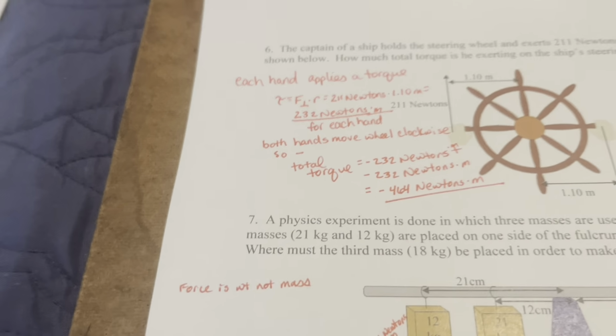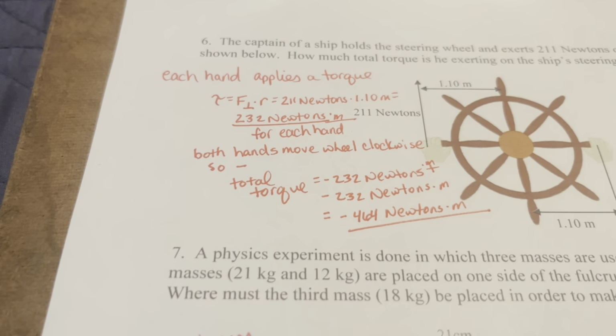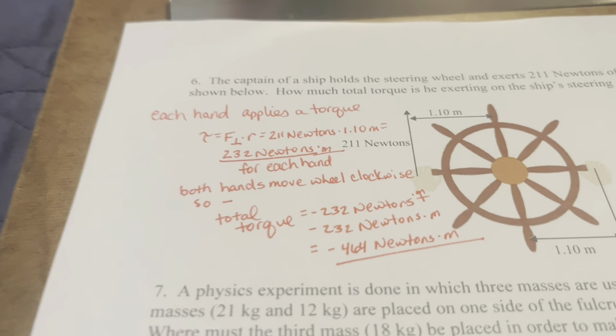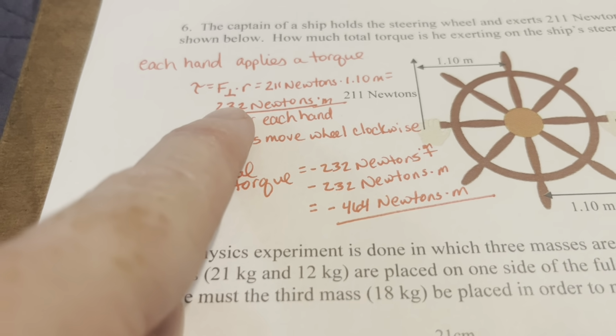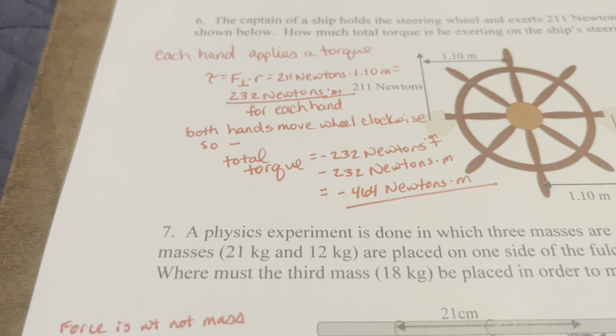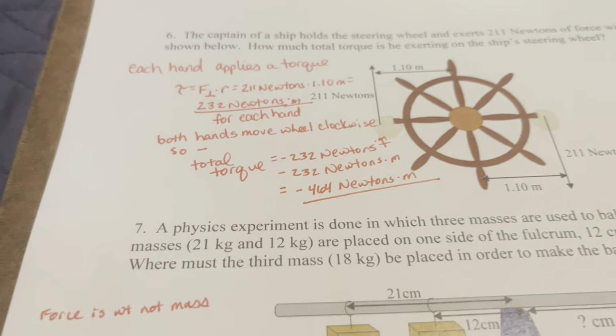And then the sum will be the total torque that's applied. Okay, so we take our formula right here, and it's 211 newtons times the distance right here, right? 1.10 meters. And so if we do that, we get 232 newton meters for each hand. And then both hands move the wheel clockwise, so we're going to call them both negative. Okay, so we're going to do negative 232 newton meters plus negative 232 newton meters, and we're going to get negative 464 newton meters. And that's the answer for number 6.